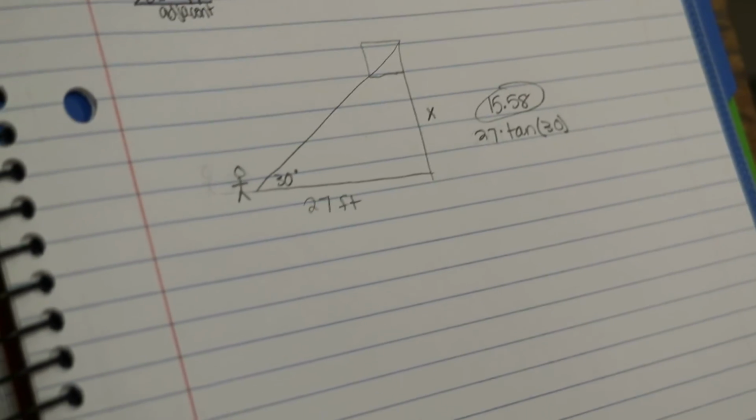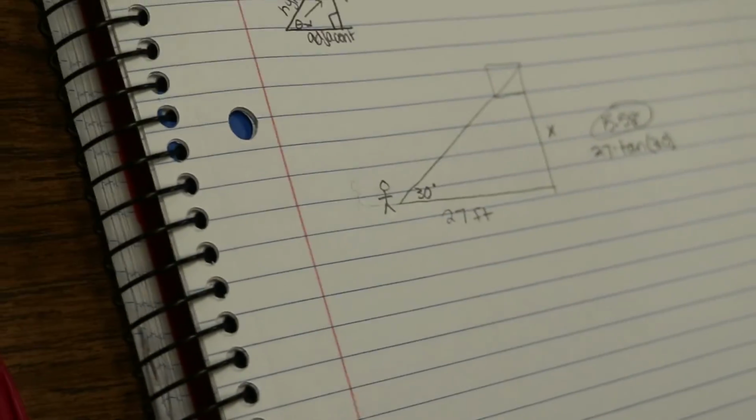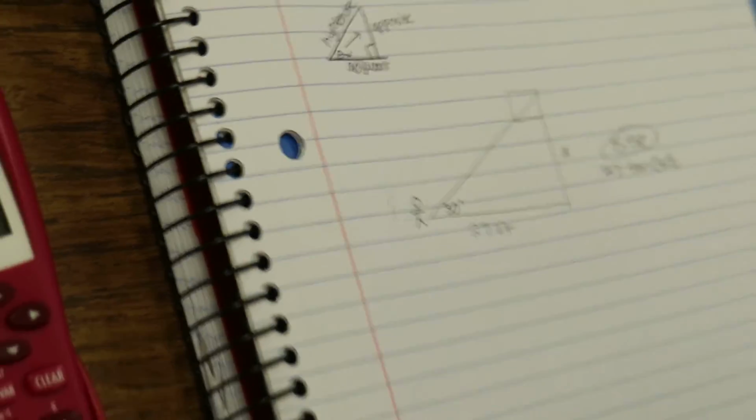Okay, and how do you get your 15.58? What do you do there? Took 27 times tangent 30. Perfect. Alright, good. Yep. Do you want to fight about it, white boy? I don't care. Stop.